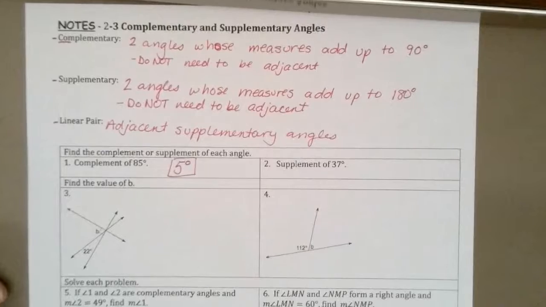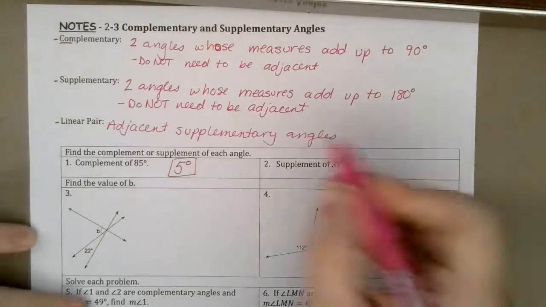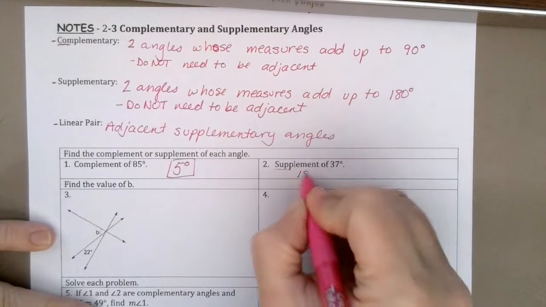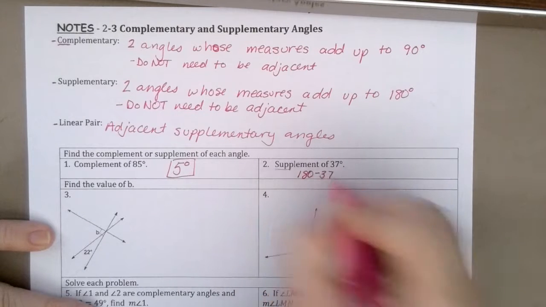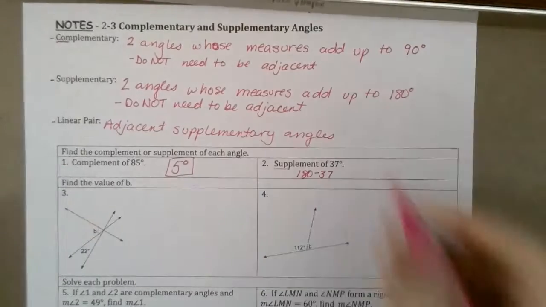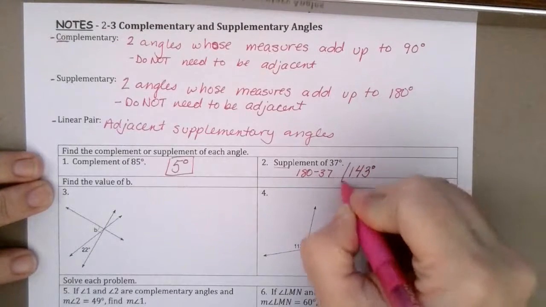What's the supplement of 37 degrees? How would I find that? Supplement means they need to add to 180, so 180 minus 37 is what? 143. 143 what? Degrees.